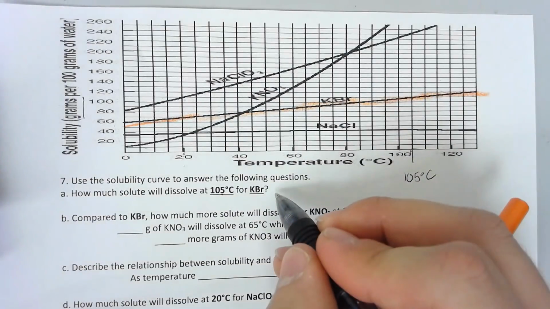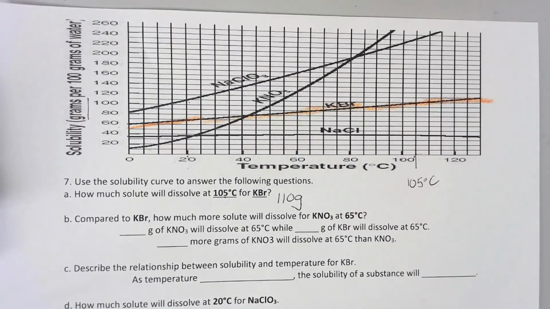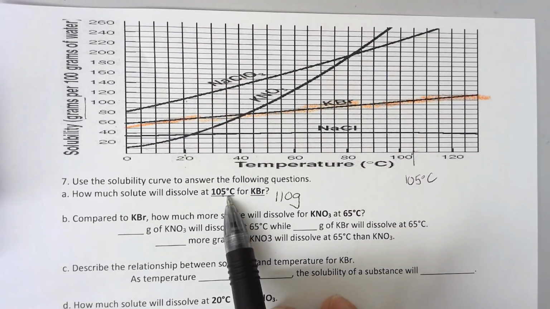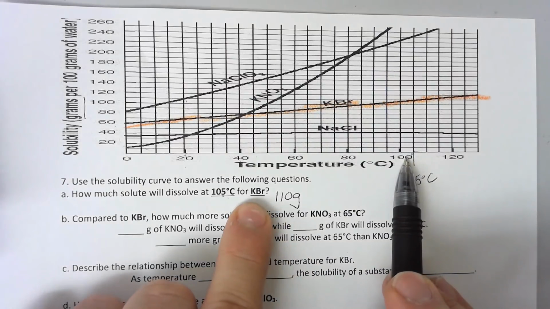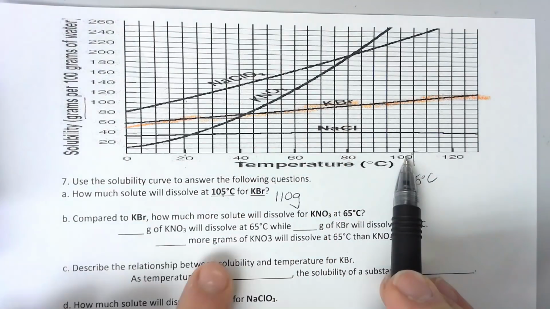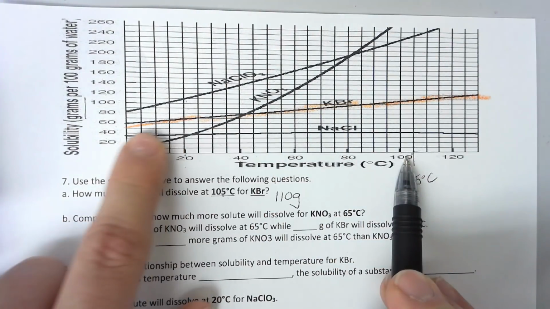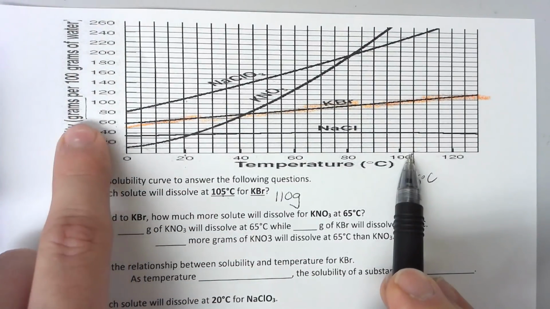So I'm going to write 110 grams. All right? That's what you have to do. Look at what temperature they're doing. Find it on your x-axis. Look at what solute they're talking about. Find the solute line, KBr. And then see how many grams of solute by matching it up to your y-axis. Your y-axis tells you the grams. Okay.